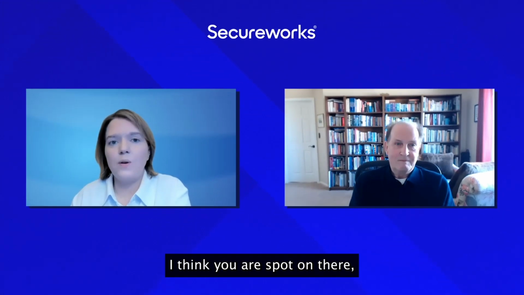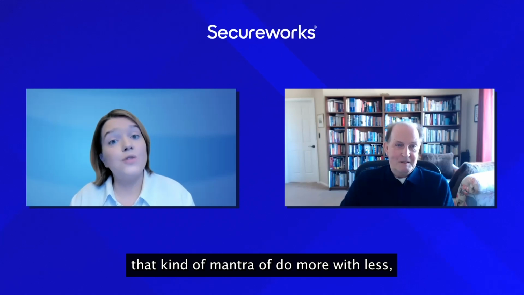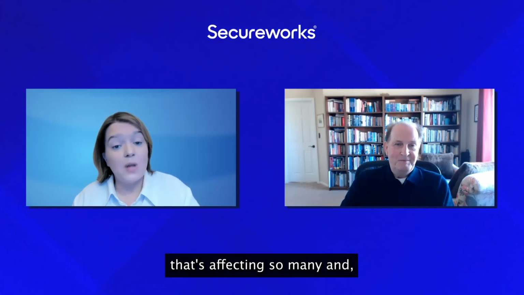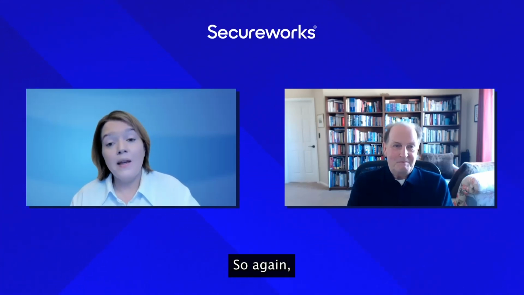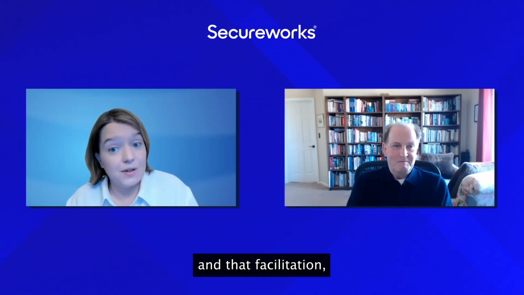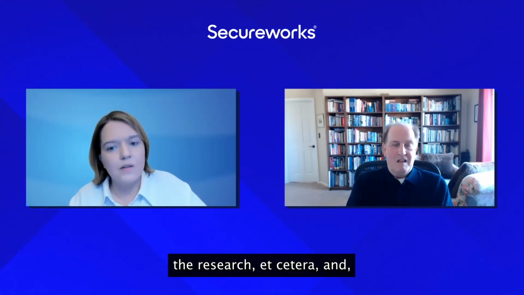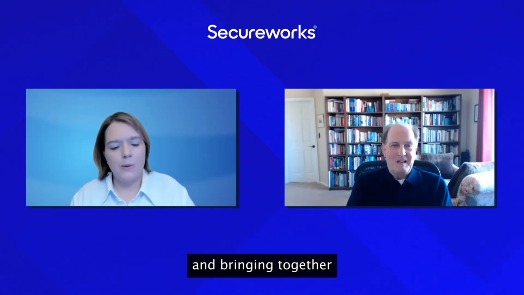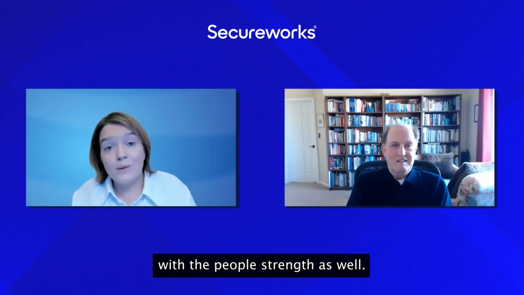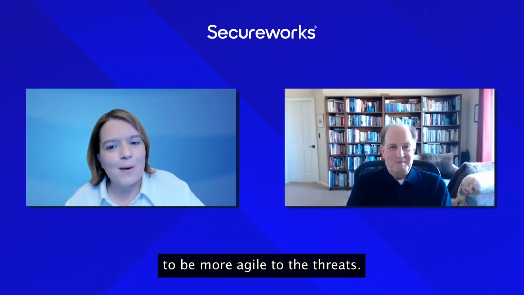Absolutely. I think you're spot on there, particularly with that kind of mantra of do more with less, that's affecting so many, and making sure we've got this security protection of organizations of all sizes as well. So again, looking for a partner that can help you innovate at your pace, for example, and that facilitation, that education piece, the knowledge sharing we were talking about earlier, the research, etc., and frankly, helping to navigate through the noise that there is around this too, and bringing together that tech strength with the people strength as well. Again, as we talked about earlier, it's technology, but it's people, and it's the right change management approach. The CI/CD, for example, to be more agile to the threats.